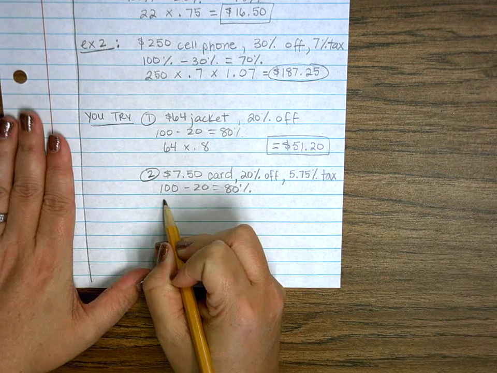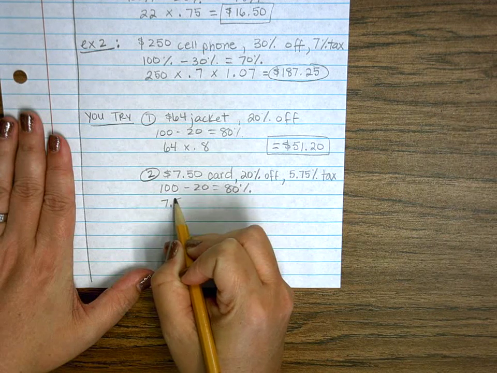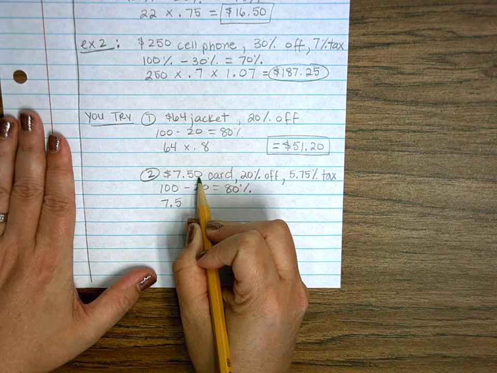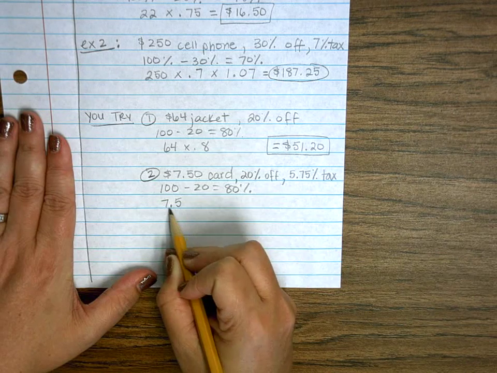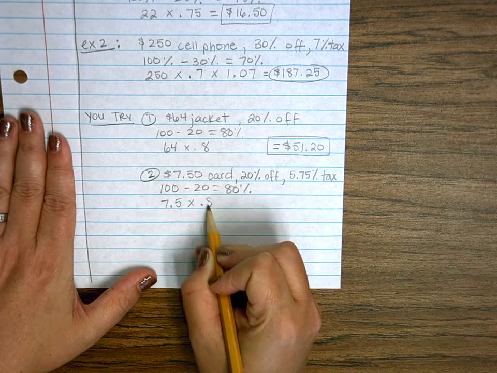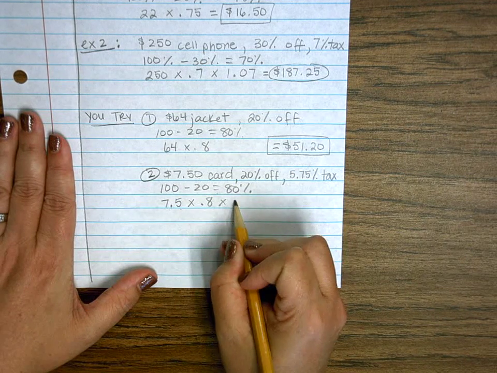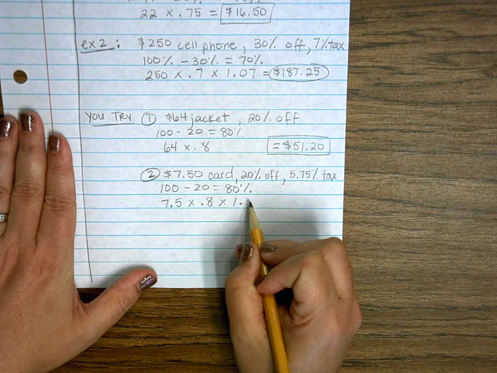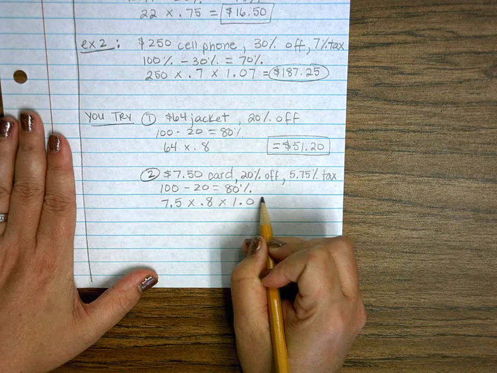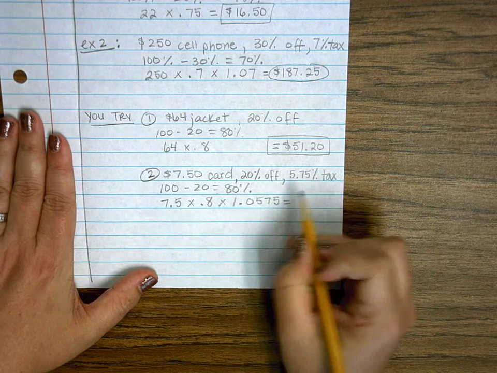Okay, guys, here it is. So in my calculator and in your calculator, I would probably not type the 0 there because you don't need to. So I do 7.5 times the 0.8, because that's 100 minus 20%. And then the tax, 1 point, this is where people mess up, 0.575. Okay? You have to put a 0 there.